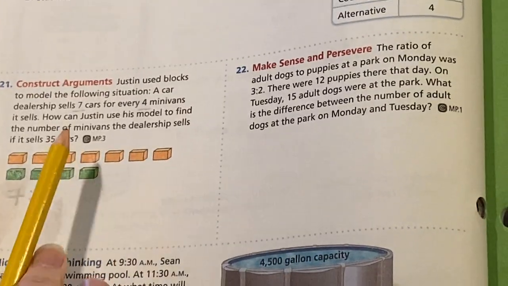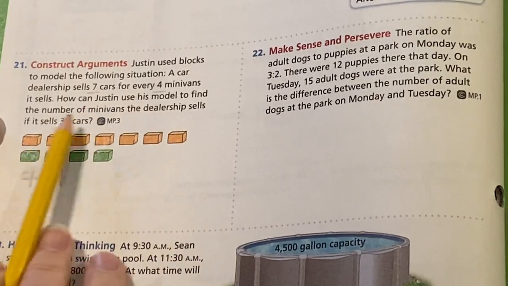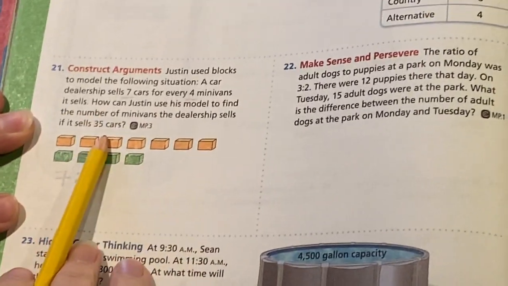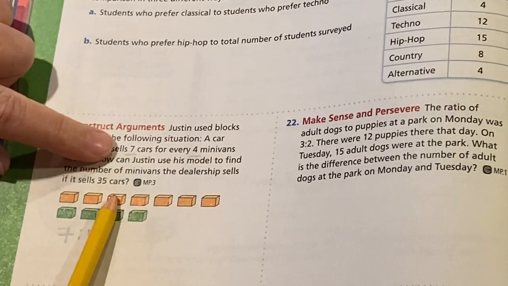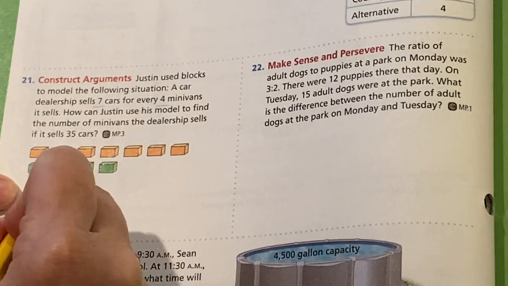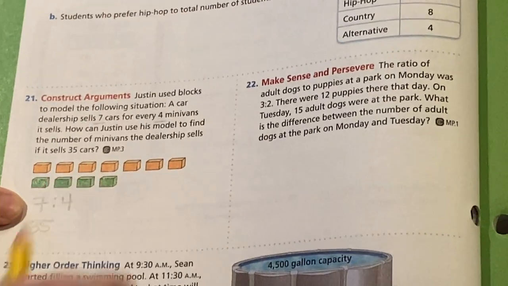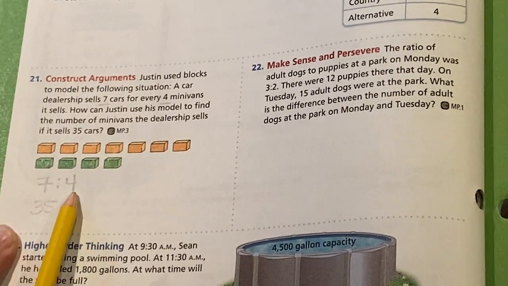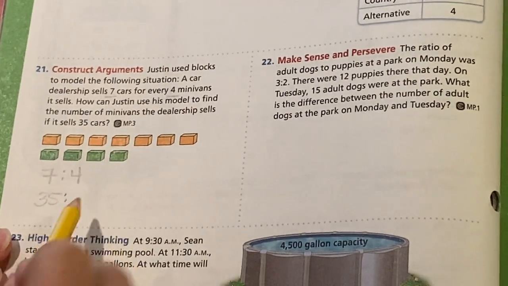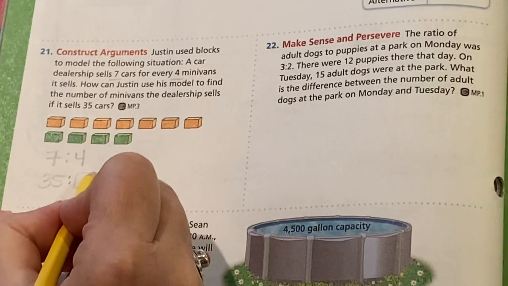Now let's move down in the problem. How can Justin use this model to find the number of minivans the dealership sells if it sells 35 cars? So the 35 is about cars, so that matches up to the 7. So now we've got 7 to 4, and we've got 35 to, this is what we're missing.